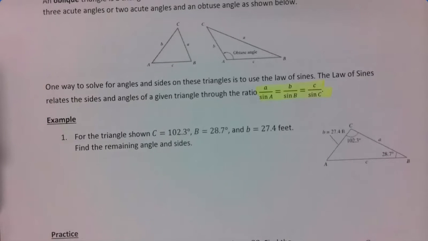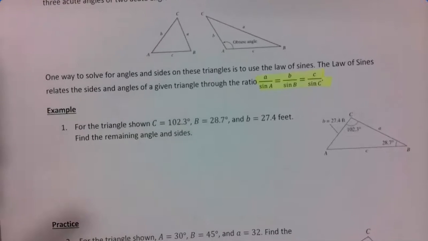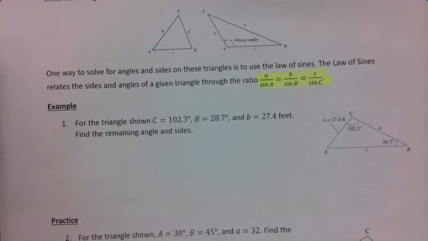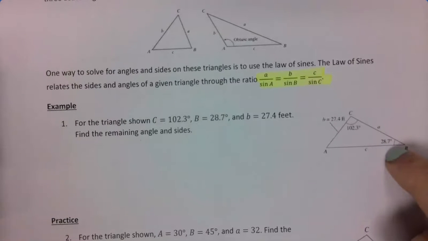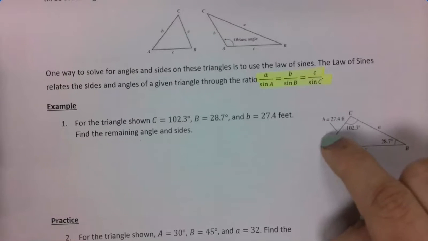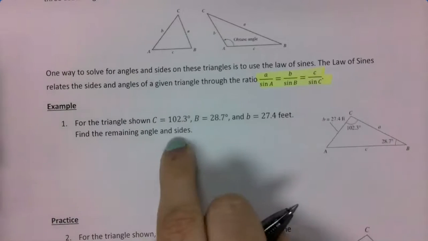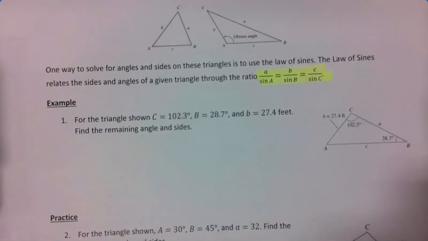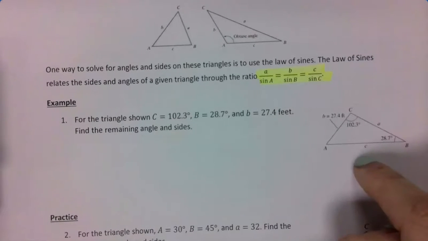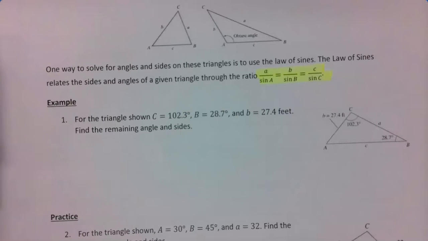I can take any combination of two of these and set them equal to each other and use proportions to solve. So number one gives me a triangle, and it says angle C is 102.3 degrees, B is 28.7, the side length B is 27.4. It wants me to find the remaining angles and sides. So I have to find my angle A, my side A, and my side C. So which one do you want to start off by finding?